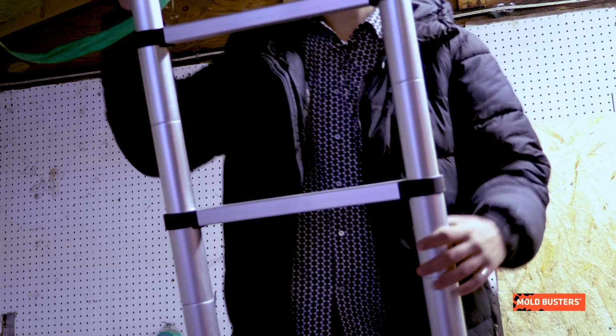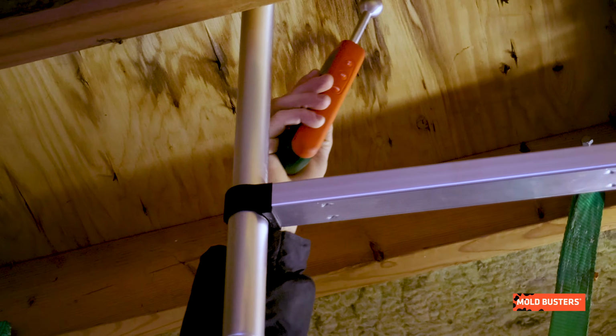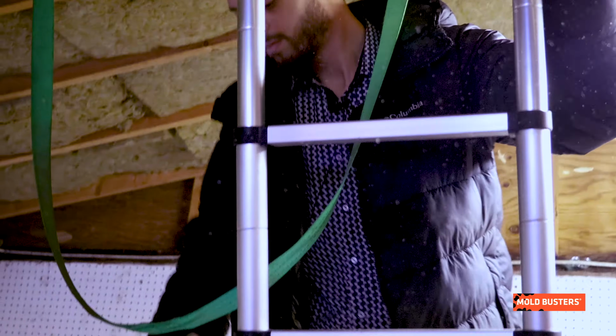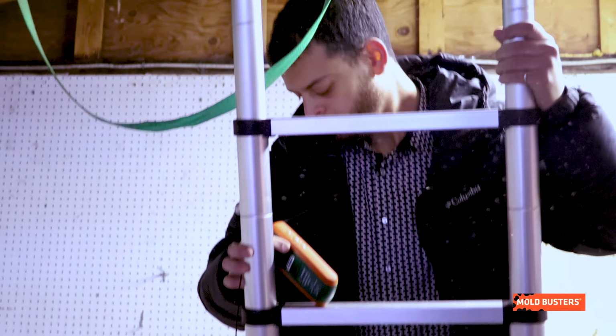So this is a moisture meter, and I'm going to be using it to see if there's any active moisture inside of the building materials. Having active moisture in the building materials is one of the main causes of mold growth. By using the moisture meter, we found that there is active moisture in the sheathings of the ceiling in the garage. We were also able to follow the active moisture to find out how much of the building materials were compromised.